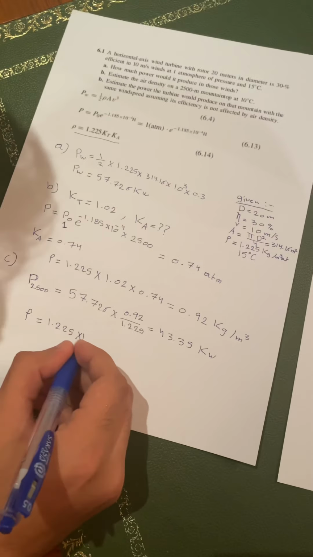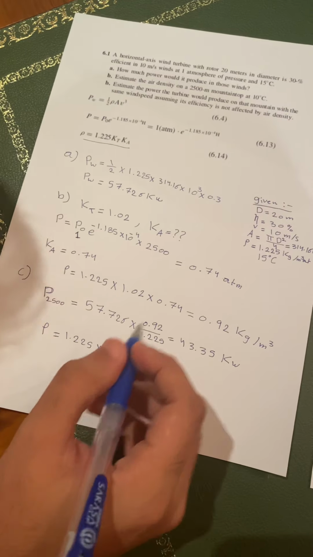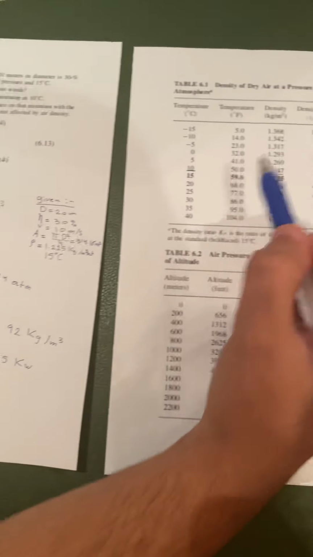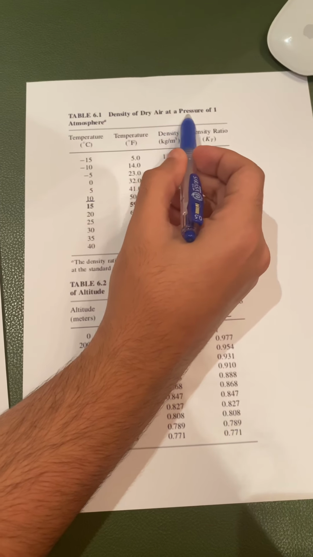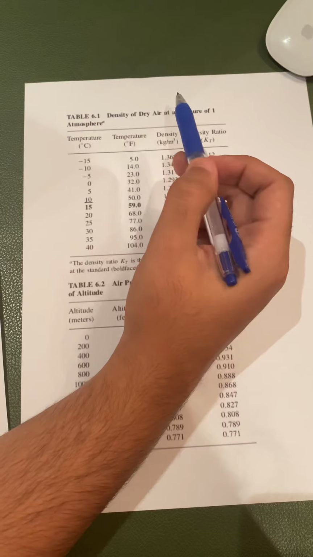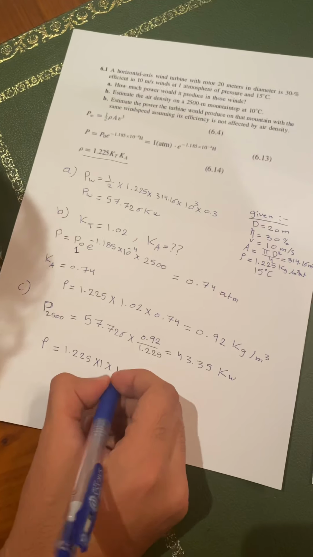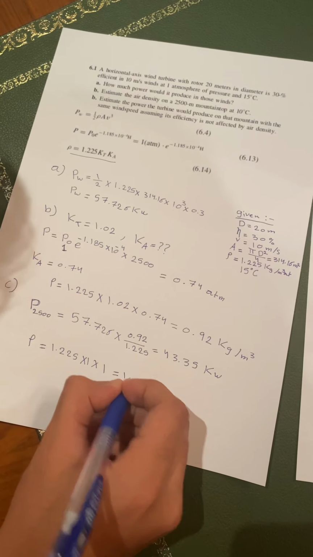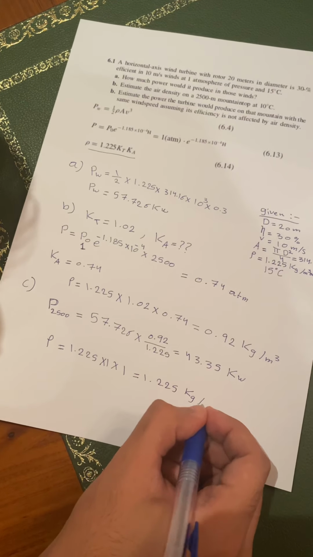So 1.225 multiplied by 1, which is the kT, multiplied by 1 for Ka, because the density of dry air is at a pressure of 1 atmosphere. So it will be 1. The Ka as the pressure ratio will be 1. So it equals 1.225 kilogram per meter cubed.